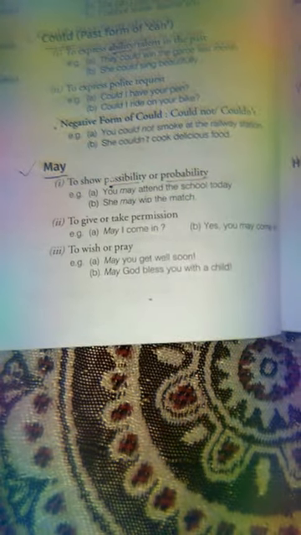May is used to give or take permission. And the second very important usage is that may is used to seek permission from your teacher, from your senior, and it expresses your humbler way. When you're very humble and you're taking permission, may is used. You cannot use can.